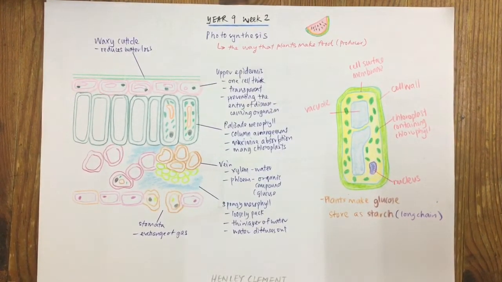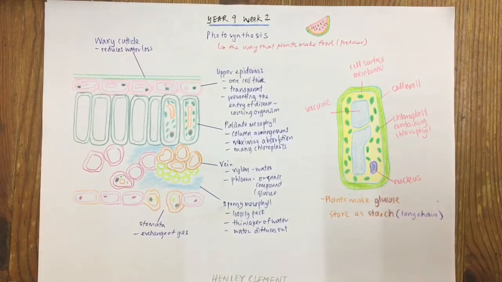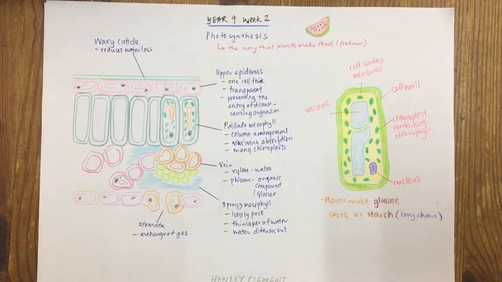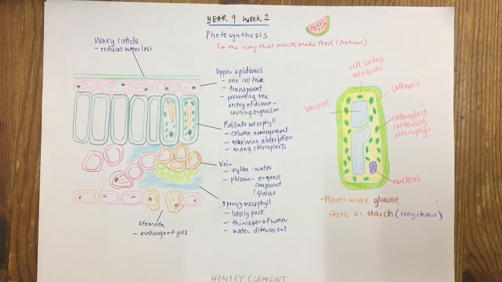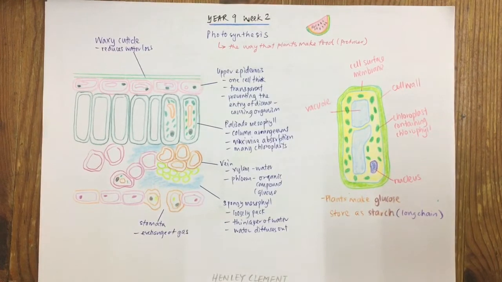This is Year 9, Week 2. Today's topic is about photosynthesis. Photosynthesis is a way that the plant makes food. The plant is a producer. It's the starting point of the food chain.